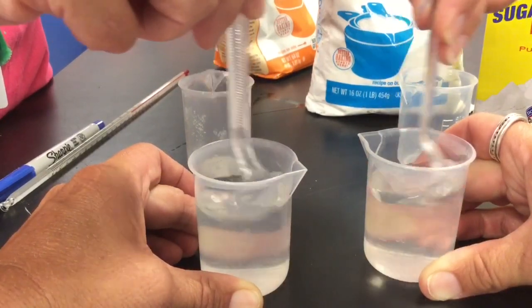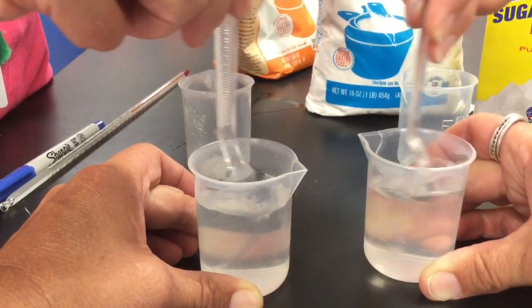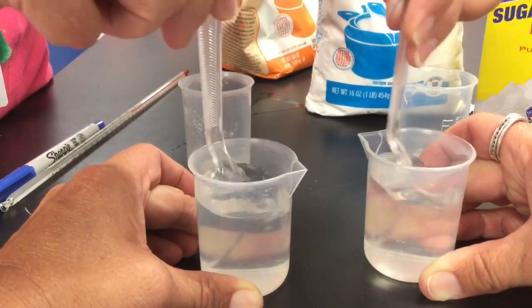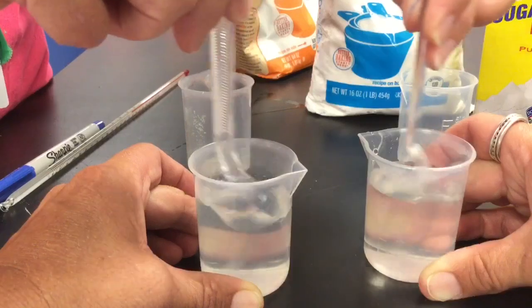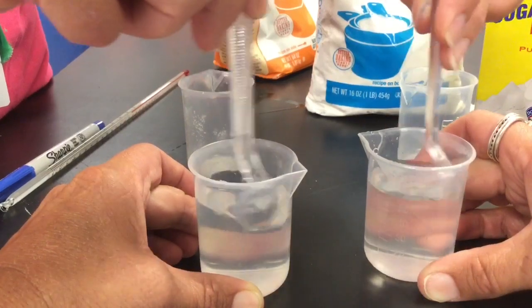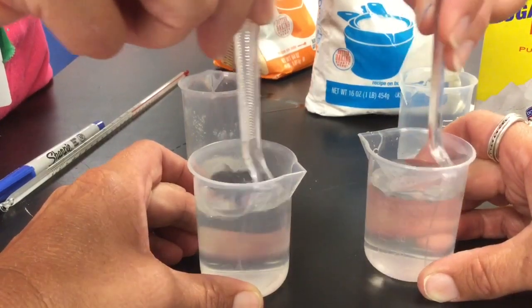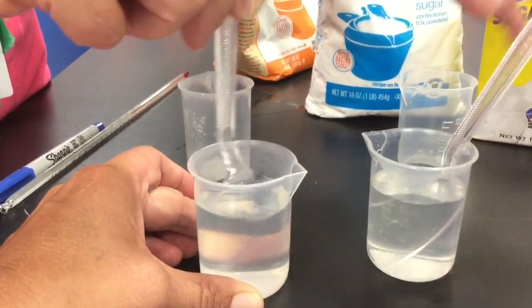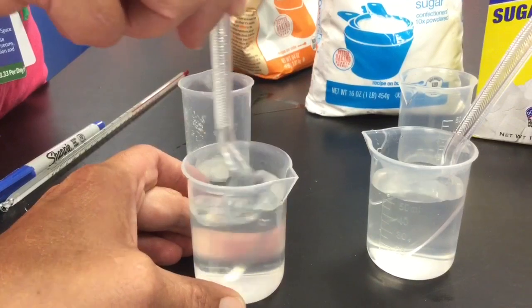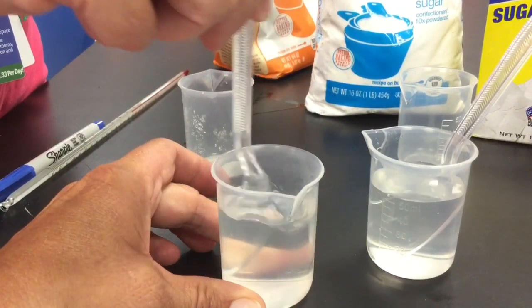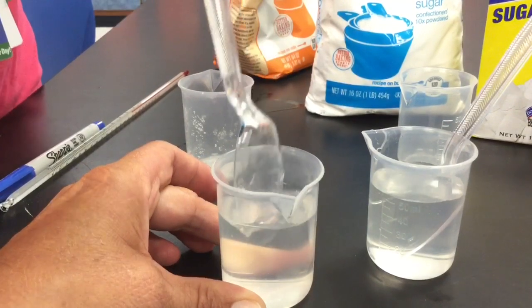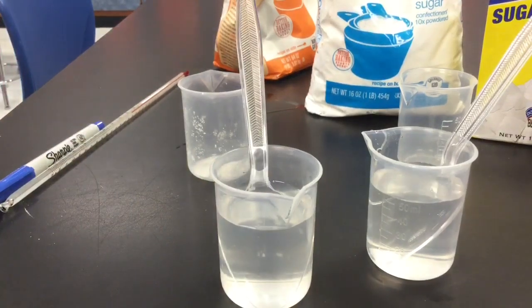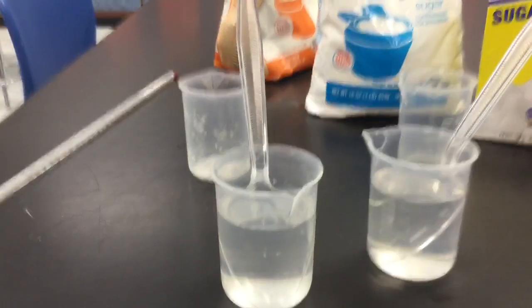And when I'm looking closely, I don't see that many particles in the right-hand side, the one with the warm water. I think we're about done at 40 seconds, Mrs. Moss, for that first one. Okay, we're going to keep this going for the second one. I still see a little bit, but not much. I'd say we're done, Mrs. Moss, at 51 seconds. So we said 40 seconds for the warm water, and 51.